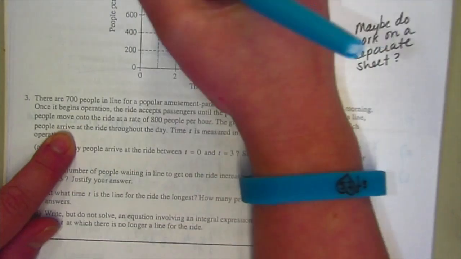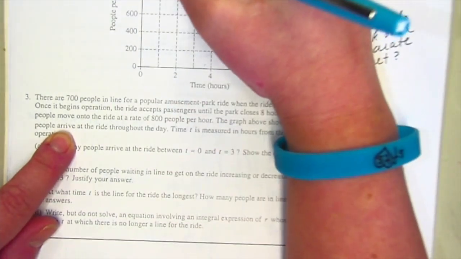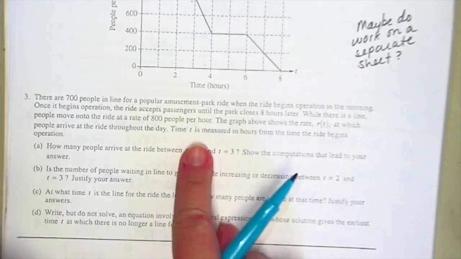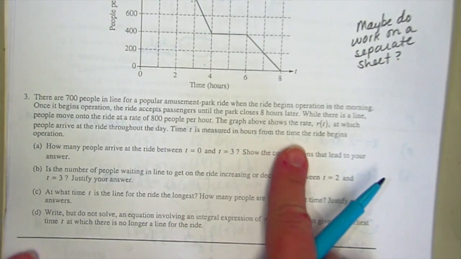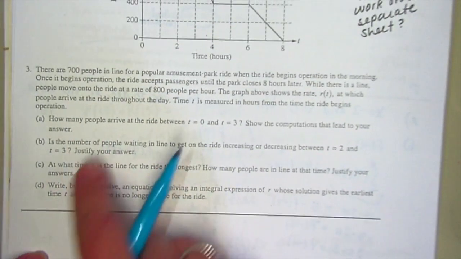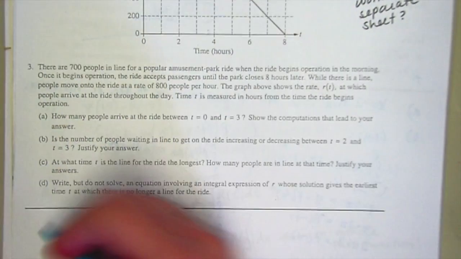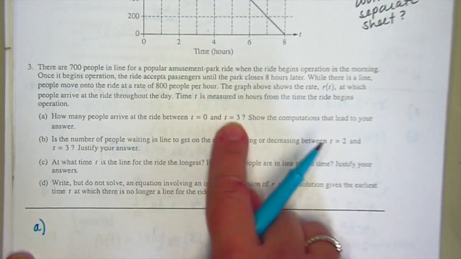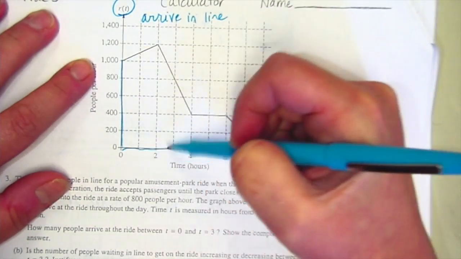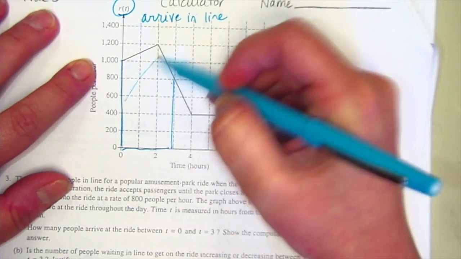The graph is the rate at which people arrive at the ride. So this is the rate that people arrive. You might just write that down here: arrive in line. t is measured in hours from the time the ride begins. Okay, part A. How many people arrive at the ride between 0 and 3? We're going to use integration there, right? Because they're asking us to calculate how many from 0 to 3. All of this area here.